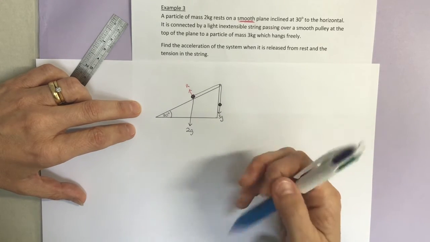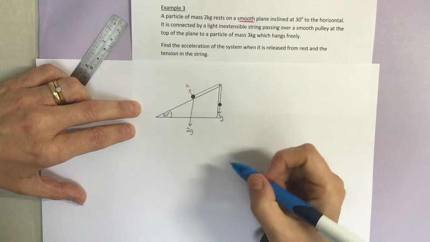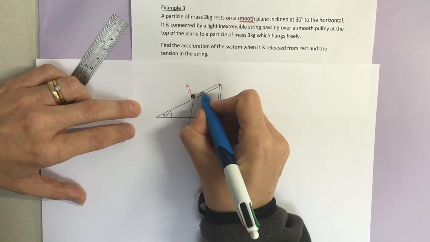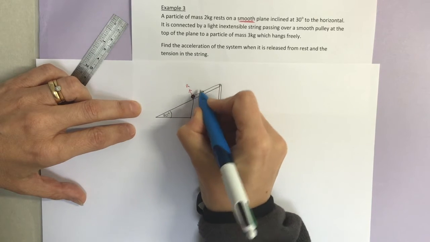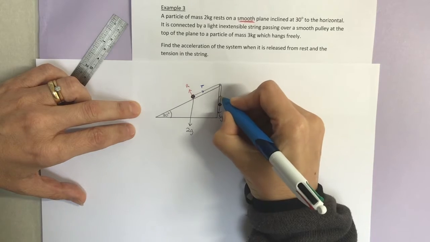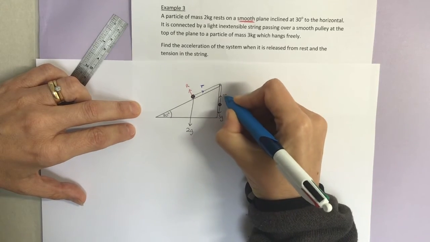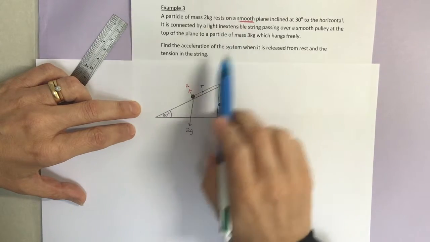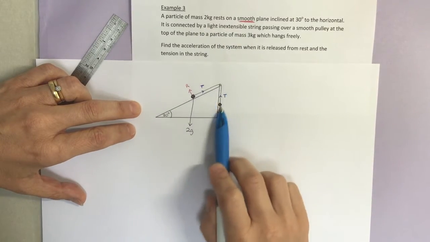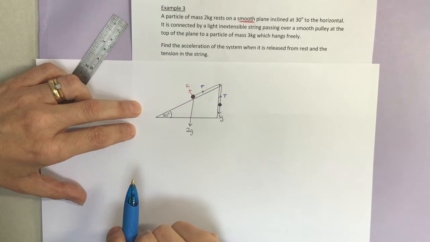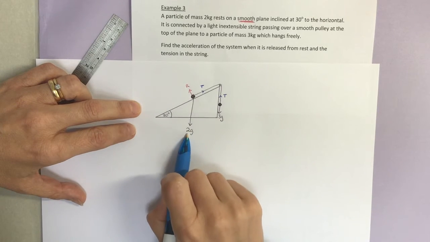Okay. What else is happening then? Well, we've got tension in the string, and this tension is going to be acting there against this weight and here against that weight. So there's our tension. And it's the same tension because it's the same string passing over this. It's light and inextensible. So there we go. Okay. The other force that we've got then is this 2g.